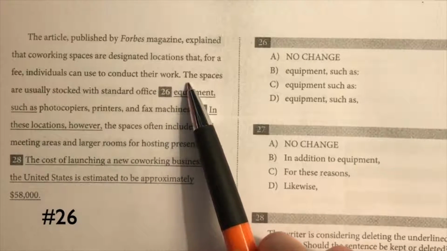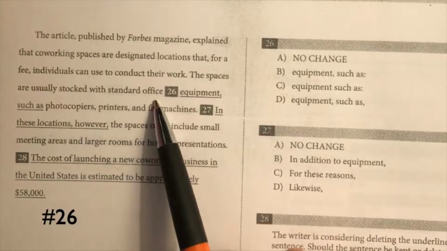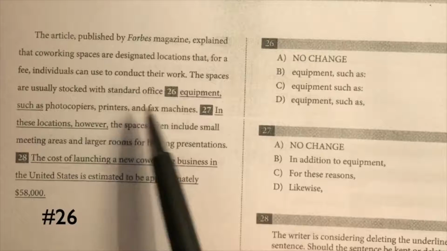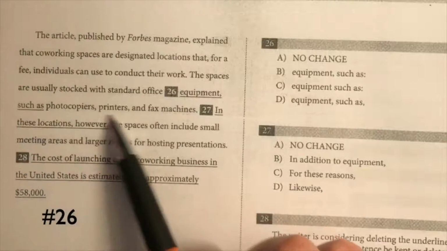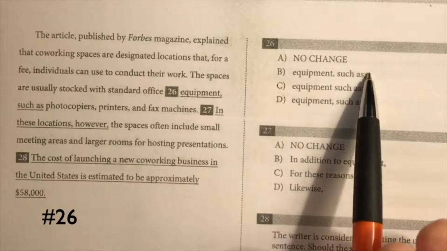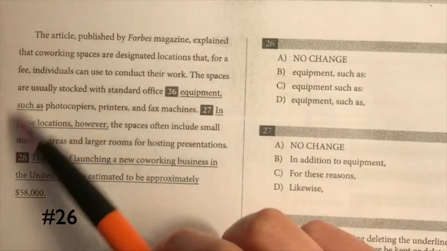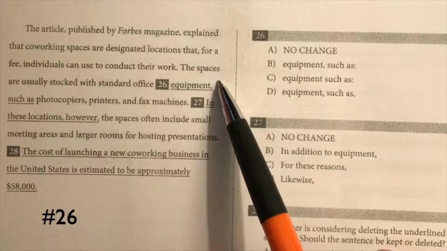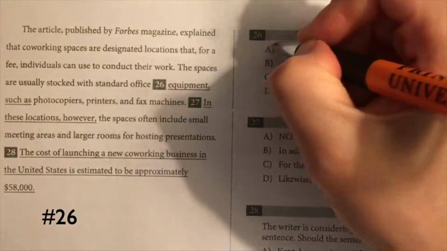And we can see right here that adding this colon would make the sentence not flow as well. It would be like: the spaces are usually stocked with standard office equipment, such as photocopiers, printers, and fax machines. So as it already flows well, the colon would be unnecessary, because when we have "such as" to describe something, all we need is a comma preceding it. So the best answer choice would just be no change.